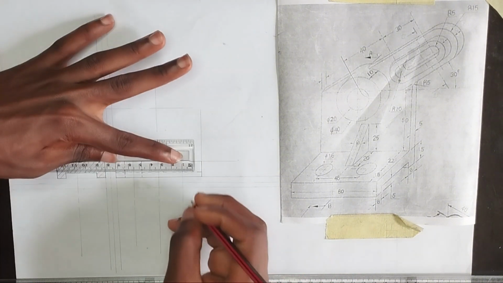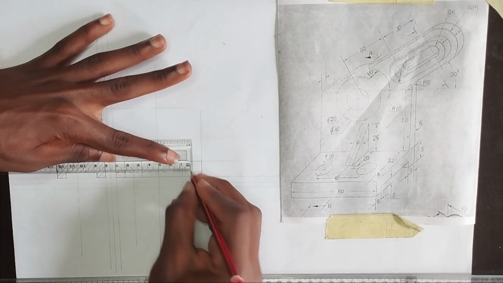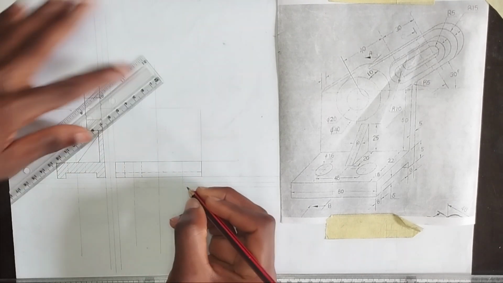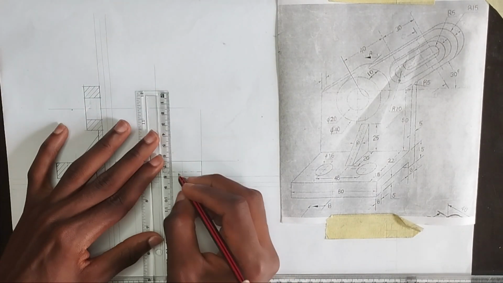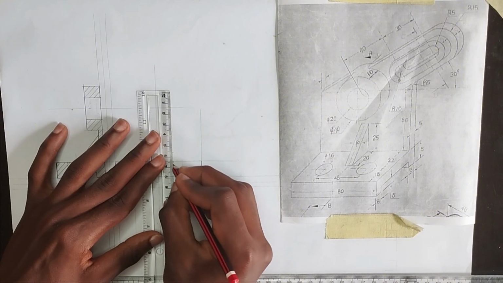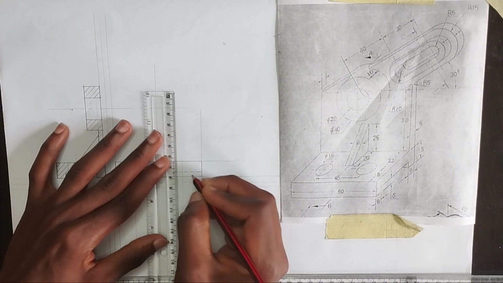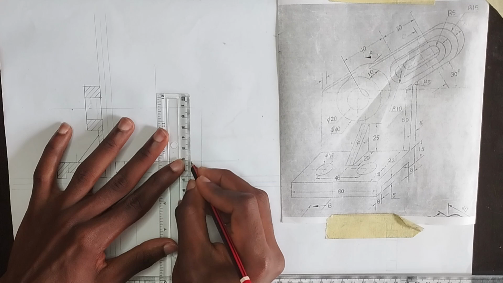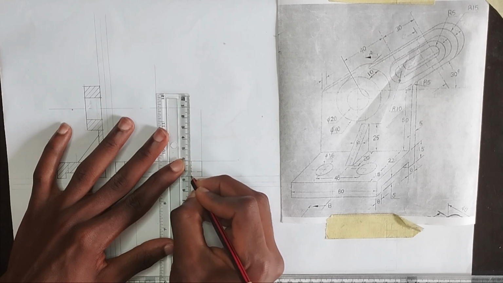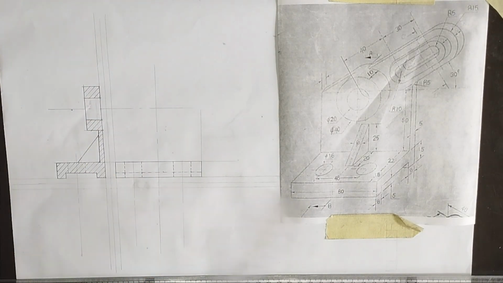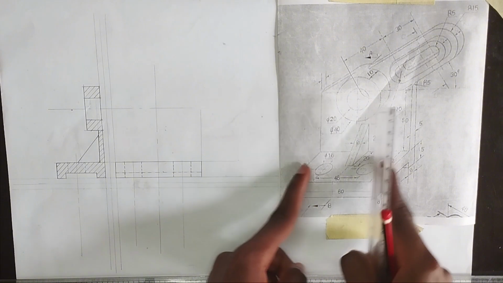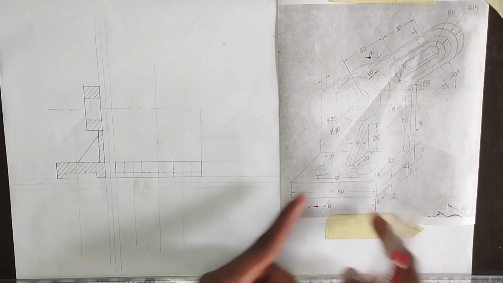Then I'm going to do exactly the same. I'm going to pick 8 mm here, then 8 mm here. So represent it with short dashes also, and represent this also with short dashes. Okay, so that's that for this bottom part.